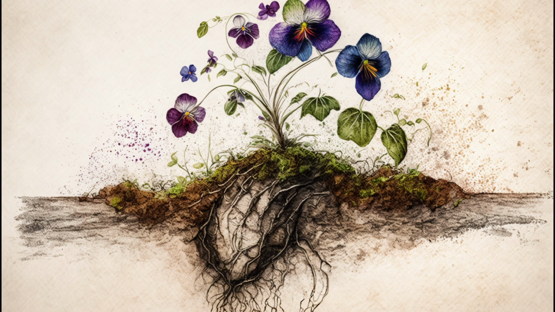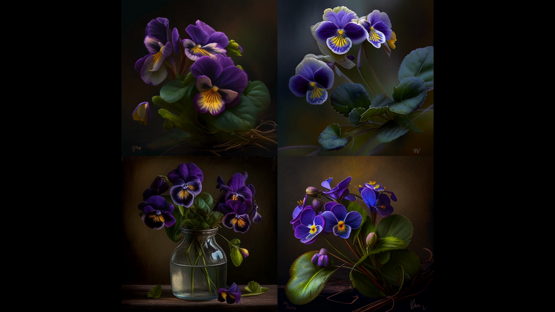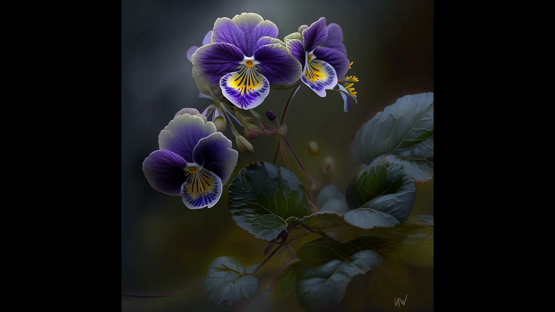The novel's title, Violets, plays a symbolic role in the story. Plants are a major theme in the novel. If we enter only the word violets in Midjourney, we get these images of violets. That's our baseline for knowing how Midjourney interprets the word violets.